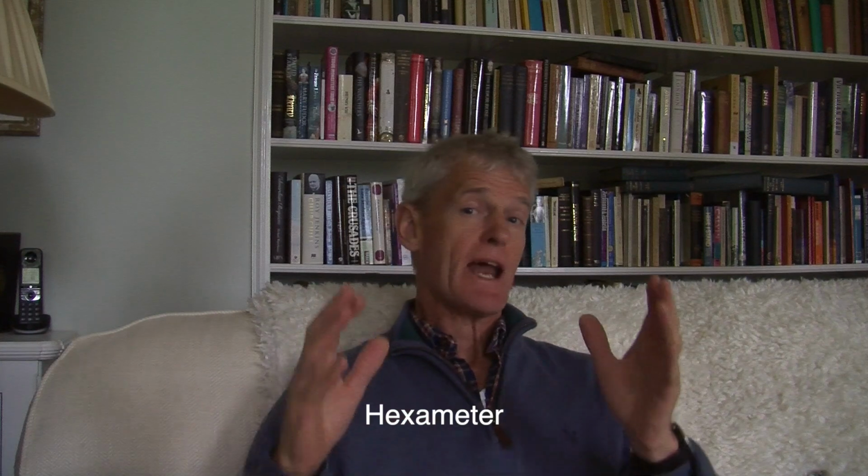And the first pattern that we're going to learn, which is the most important, the most common, is the hexameter line. Now a hexameter line is made up of 6 feet. A foot in poetry is a measure of words, a combination of syllables put together into a thing called a foot. And a hexameter line has 6 feet.